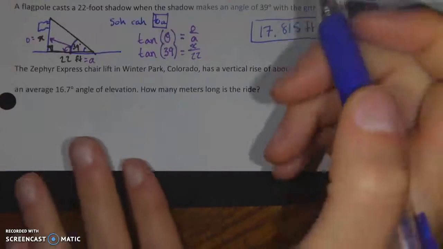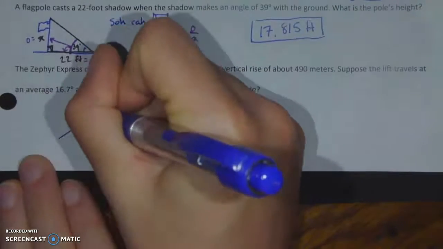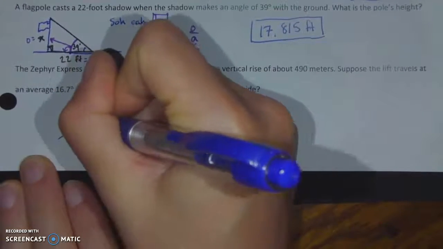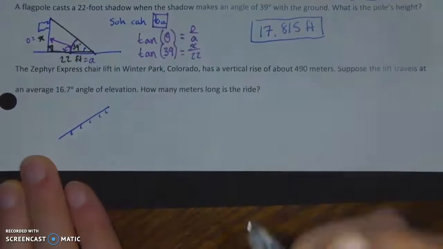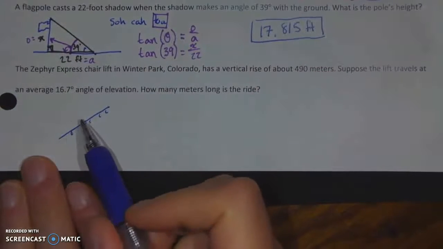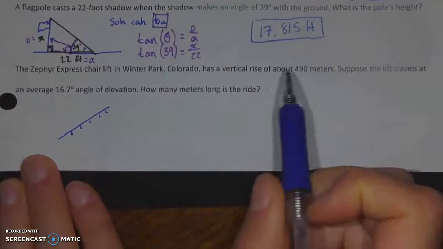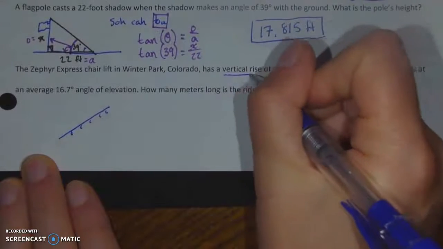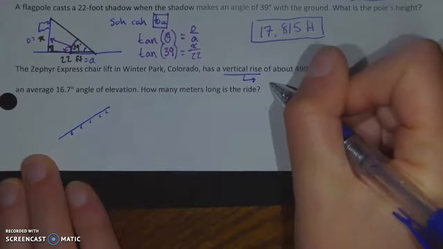First up is our picture. So let's go ahead and draw ourselves a chairlift. I'm not even going to try to do details here. You guys know I'm not a good drawer. So it has a vertical rise of 490 meters. Now what this is just saying is it goes up vertically.